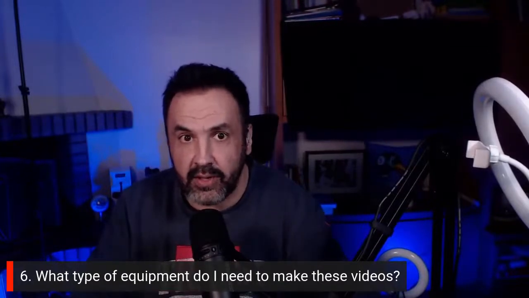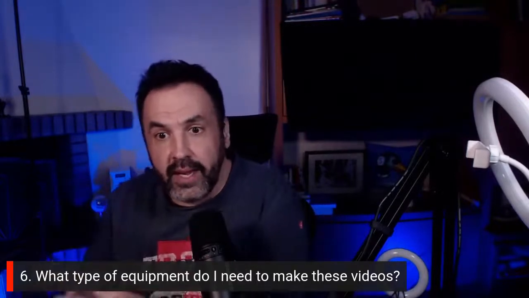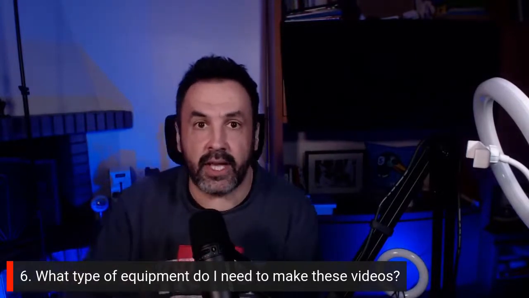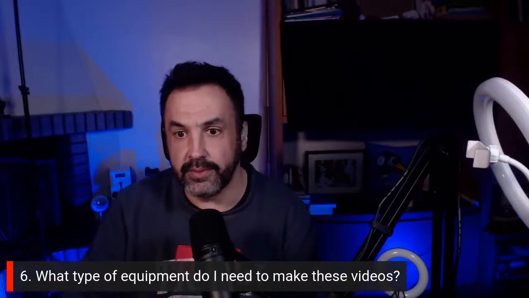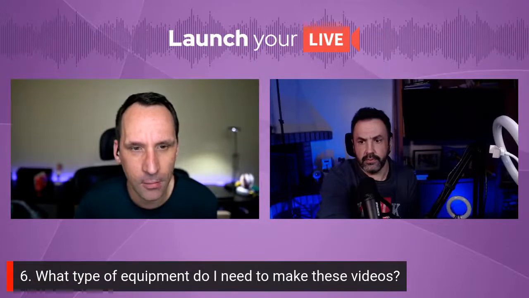For instance, the other day someone asked me about a good affordable webcam, and I mentioned this Logitech C920. Awesome. So let's do this. Can you bring it up on screen and we'll show people the camera?